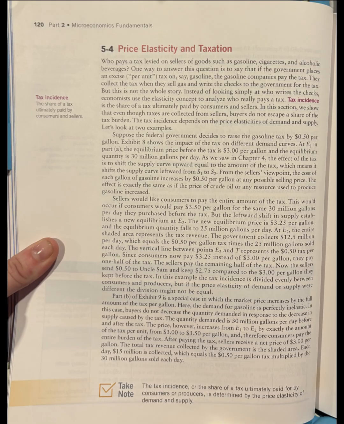Part B, Exhibit 9, is a special case in which the market price increases by the full amount of the tax per gallon. Here, the demand for gasoline is perfectly inelastic. In this case, buyers do not decrease the quantity demanded in response to the increase in the price caused by the tax. The quantity demanded is 30 million gallons per day, before and after the tax. The price, however, increases from E1 to E2 by exactly the amount of the tax per unit, from $3 to $3.50 per gallon, and therefore consumers pay the entire burden of the tax. After paying the tax, sellers receive a net price of $3 per gallon.